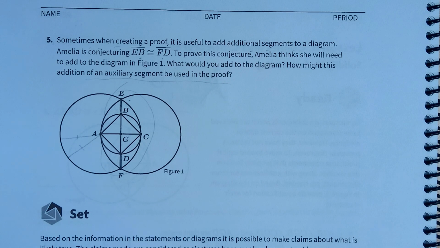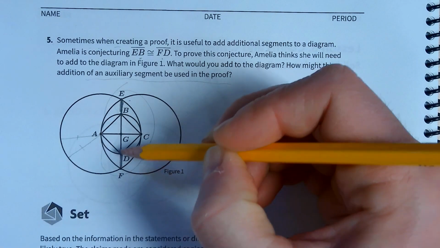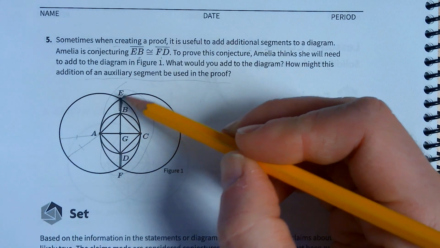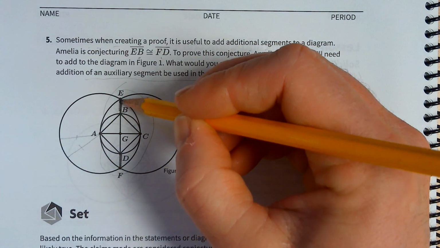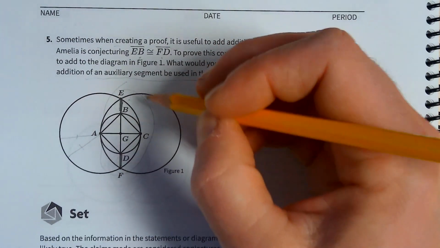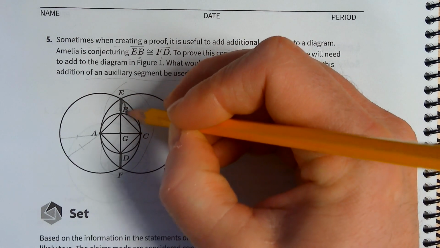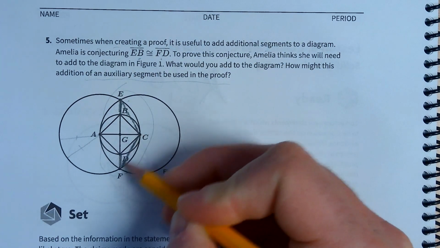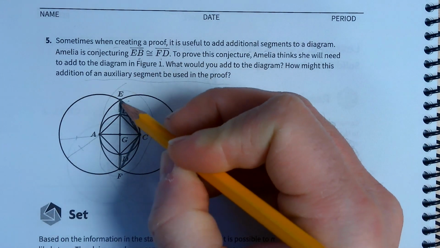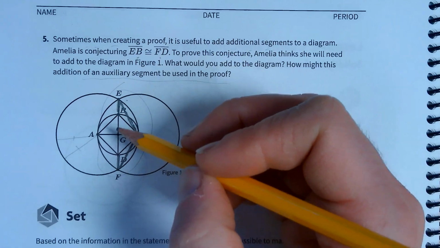What lines are we going to add? Okay, so here's the cool thing. We're trying to prove that this and this are the same. But we need to add, I mean, there's no way to just say it. By adding this line here and this line here, you can attempt to prove these 2 wedgy triangles are congruent.